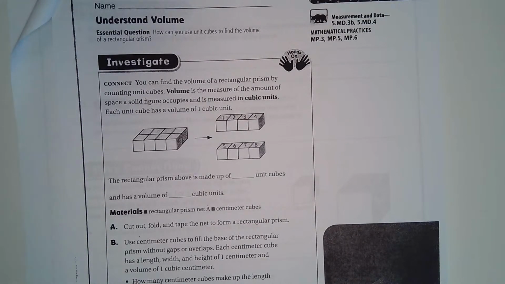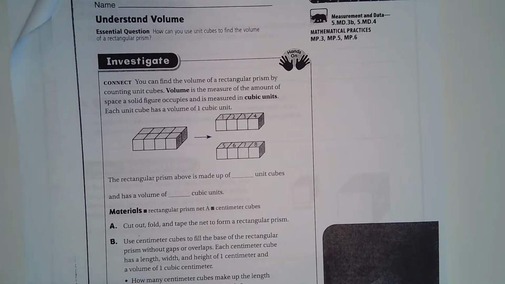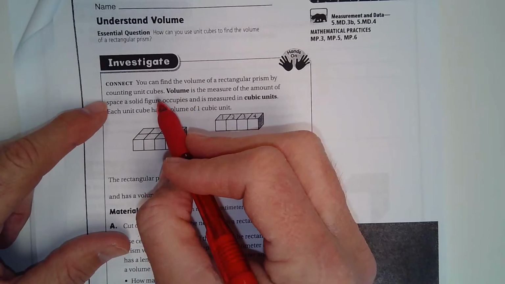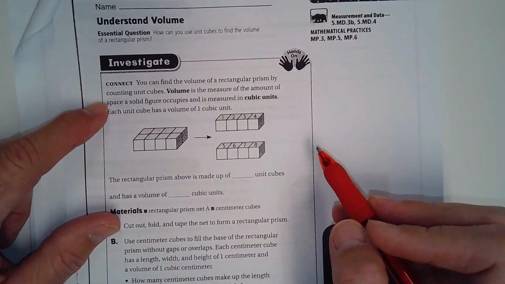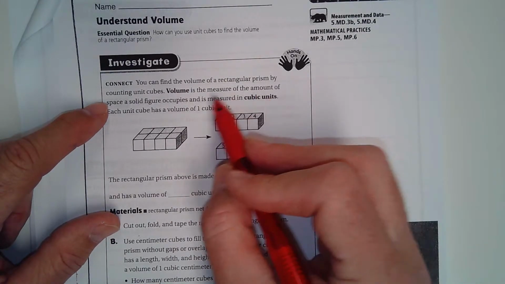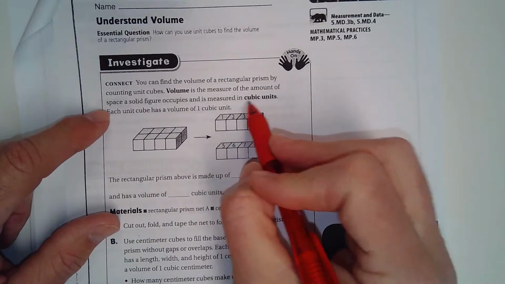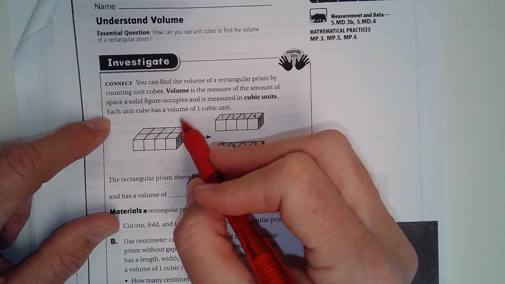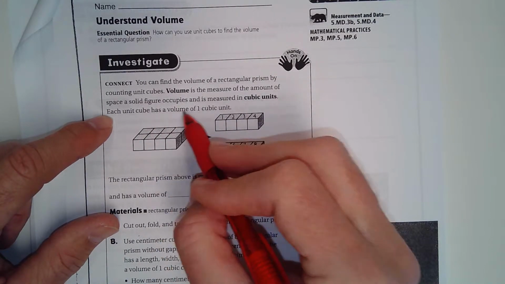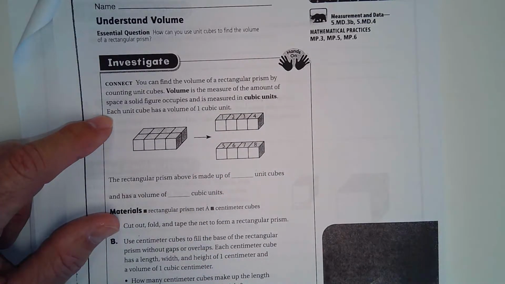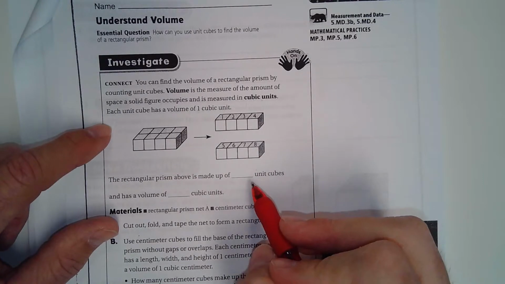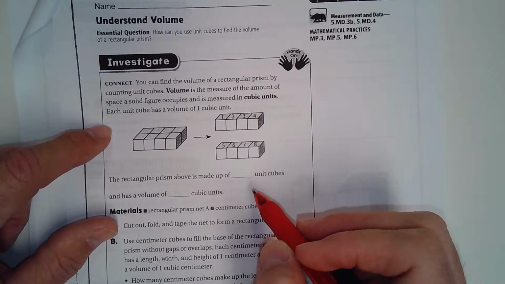But we'll fill out a couple things here. It says connect. You can find the volume of a rectangular prism by counting the unit cubes. Volume is measured by the amount of space a solid figure occupies and is measured in cubic units. Each unit cube has a volume of 1 cubic unit. So it says the rectangular prism above is made up of, it would be what?